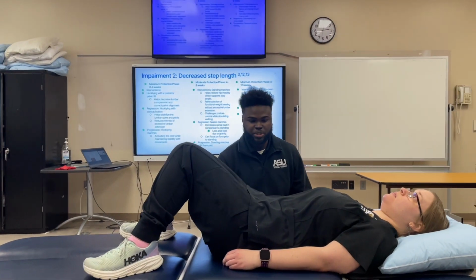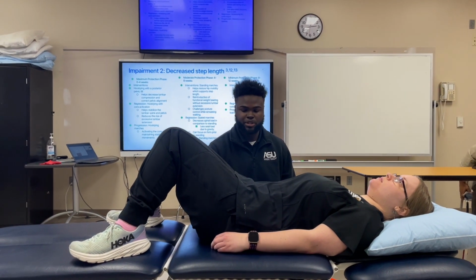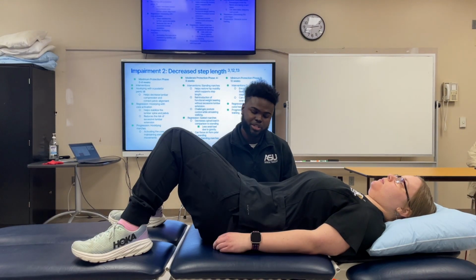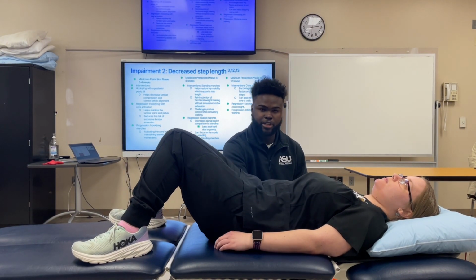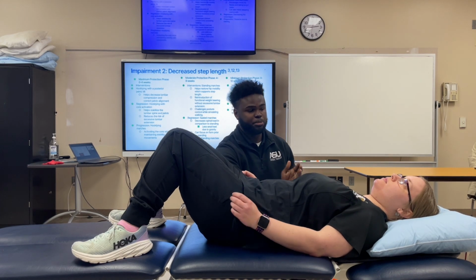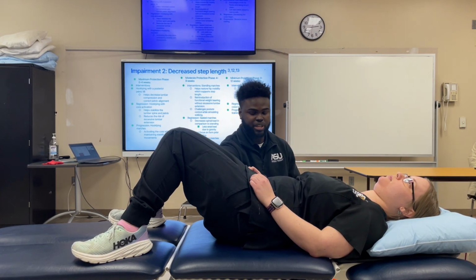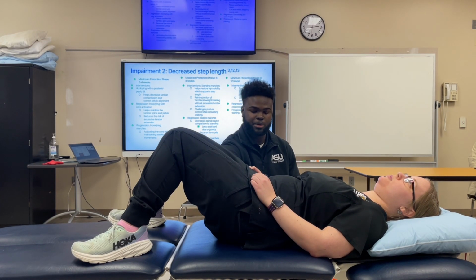So what we're going to do is tuck in our belly button and squeeze our glutes at the same time. Actually, can I stick my hand under your low back? So I'm putting my hand under my patient's low back, and I'm going to instruct them to push their low back onto my hand while tightening their core and their glutes at the same time. And I should feel their low back come onto my hand.